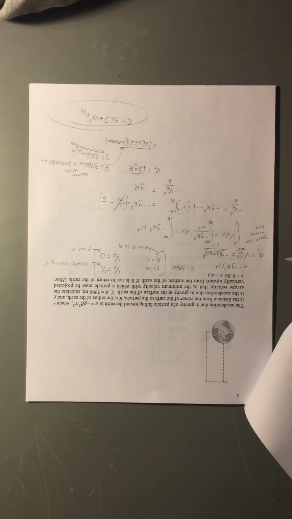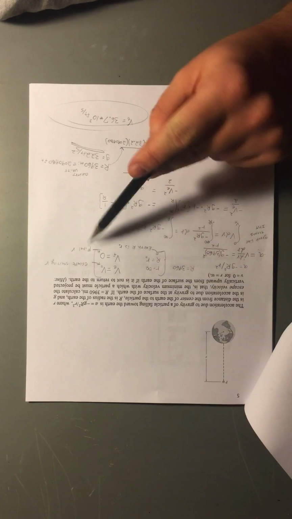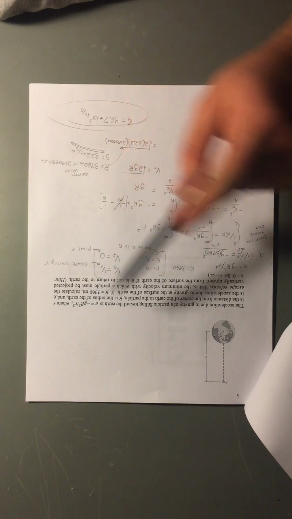So the tricky part of this problem I found was trying to figure out the bounds of integration for us to integrate. It was a bit tricky, but to start off with, I just rewrote the equation that the problem gave us for acceleration right here.